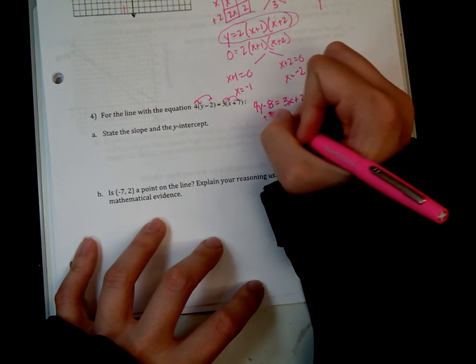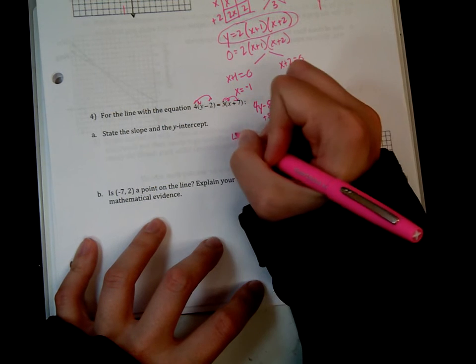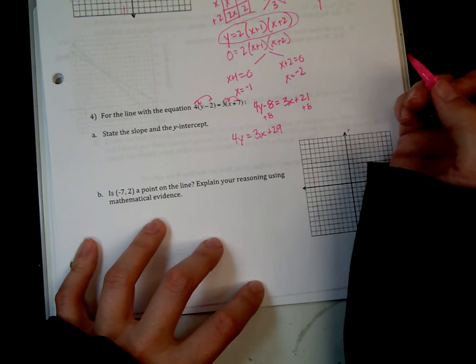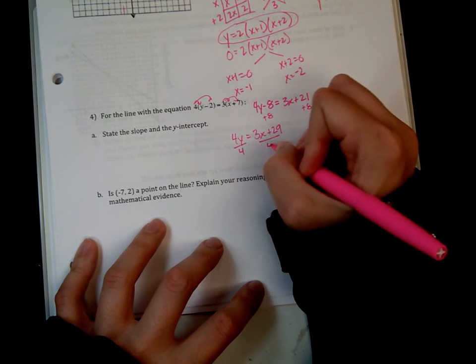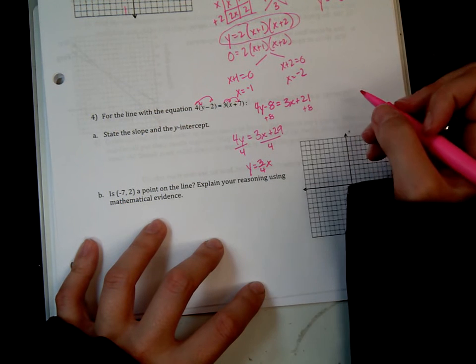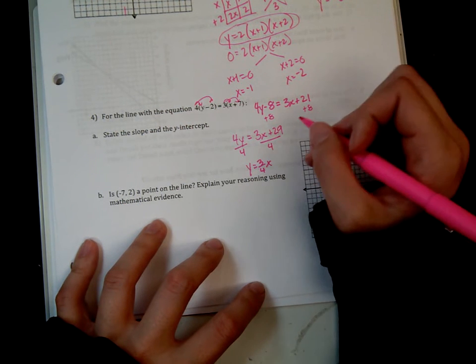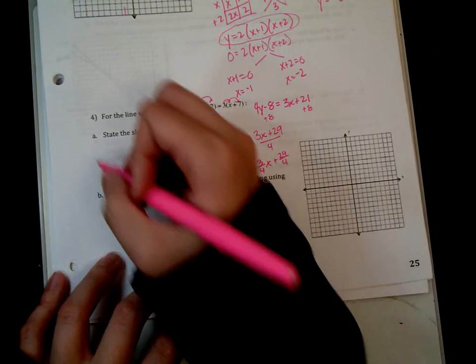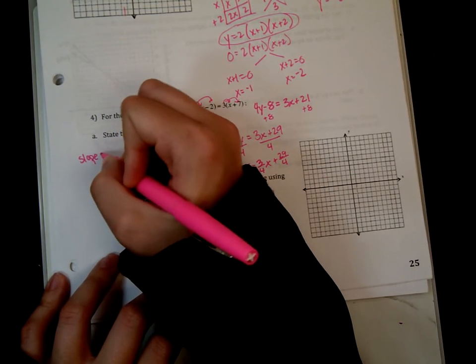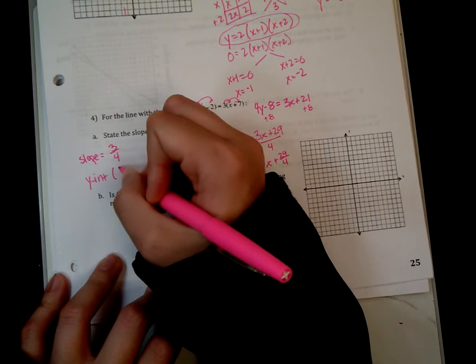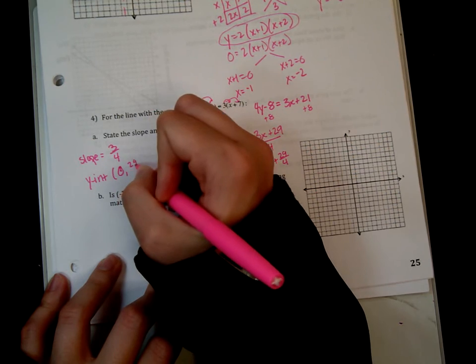And then I'll add 8 to both sides. 4y equals 3x plus 29. Divide by 4. Y equals 3/4 x plus 29 over 4, whatever that is. So the slope is 3/4, and then the y-intercept is 0, 29 over 4.